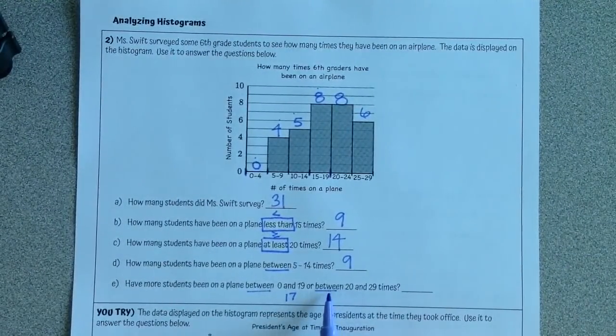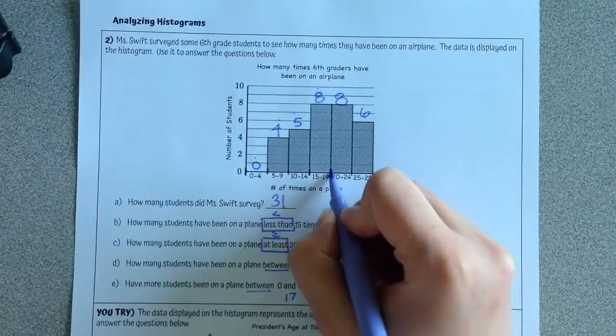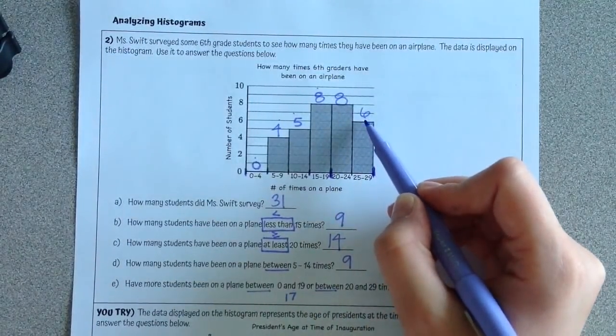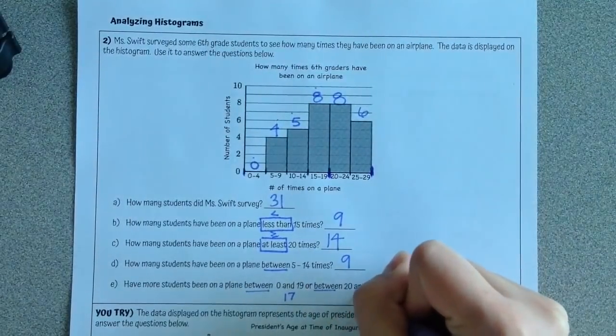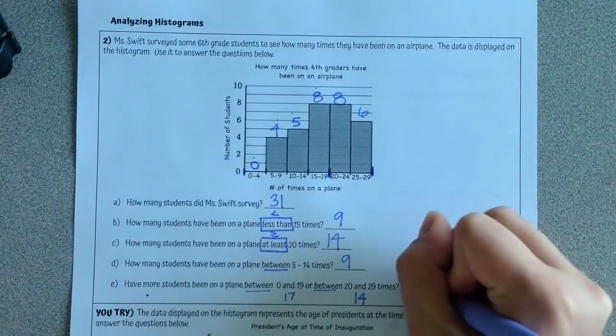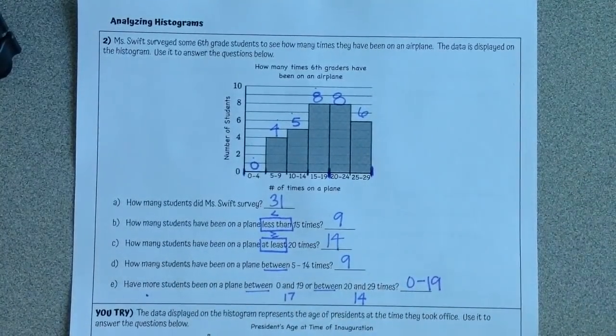And then I'm going to compare that to the number of students who have been on a plane between 20 and 29 times. So now I'm going to look at the data between 20 and 29. So I'm going to add 8 and 6, which is 14. So to answer our question, more students have been on a plane between 0 and 19 times, because it's 17, than 20 and 29 times, because that was just 14. So my answer is 0 to 19.